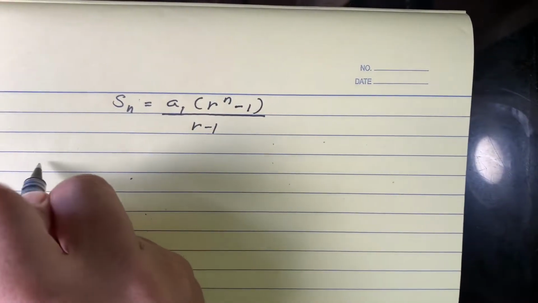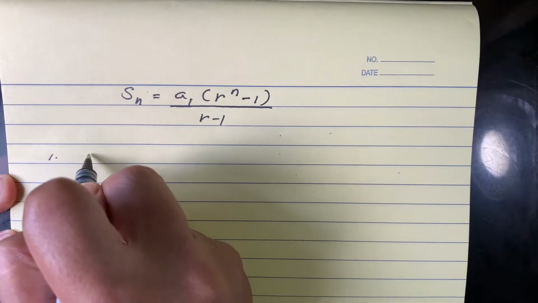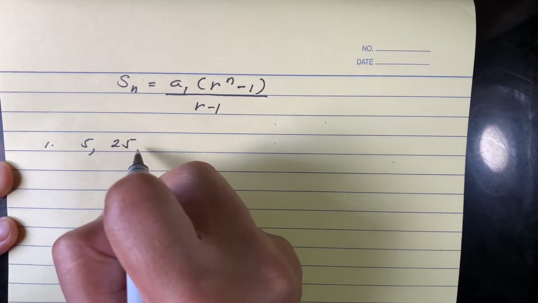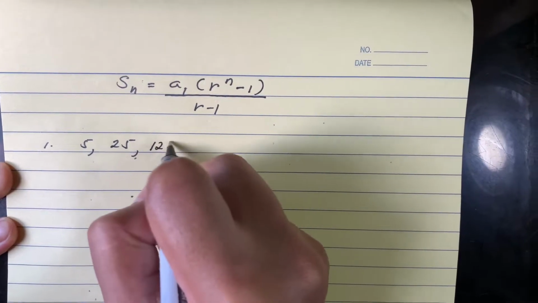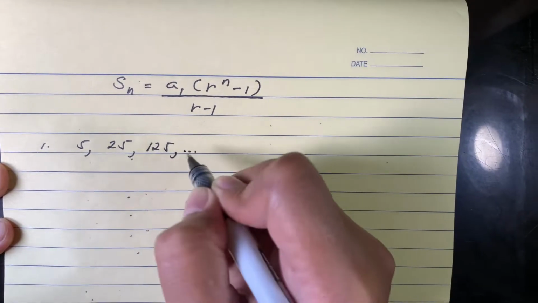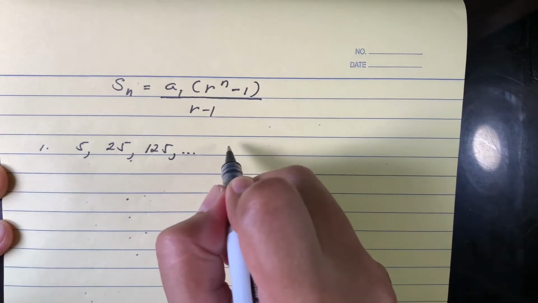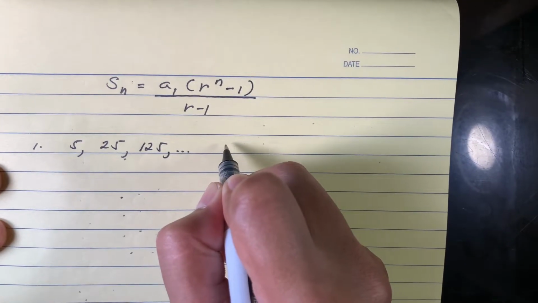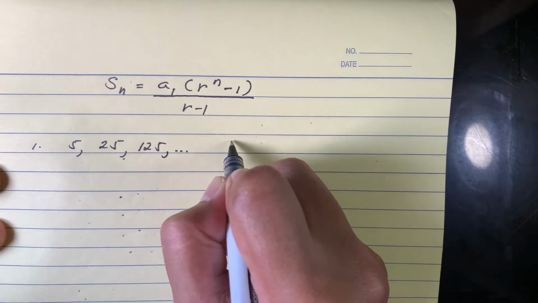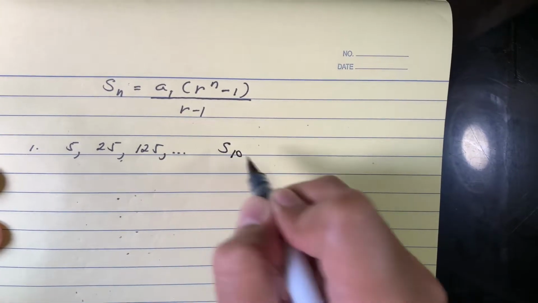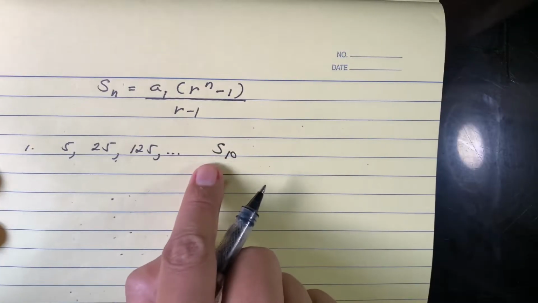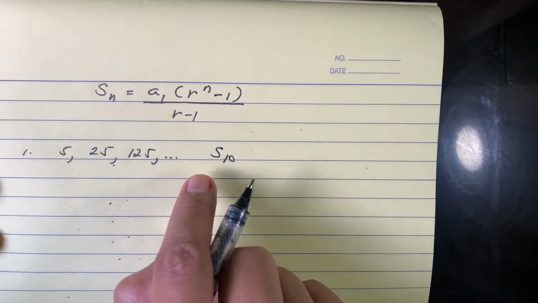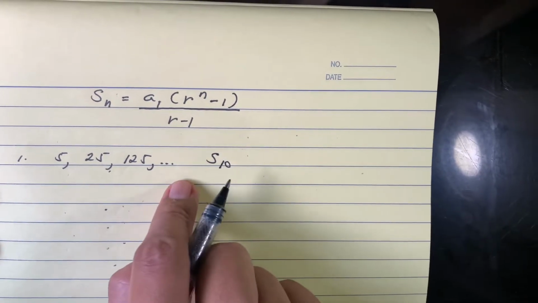Okay, so let's have an example. Let's say we have 5, 25, then 125, and so on and so forth. You're going to look for, let's say, the sum of the first 10 terms of this. So this would be denoted by S sub 10. Always remember, if we have your capital letter S, that means you are going to find out the series. Series is simply getting the total. You are going to find the sum.